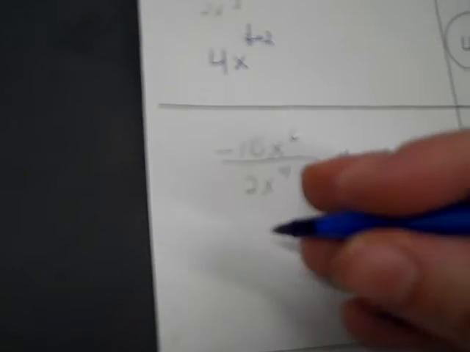Okay, now the next one, I'm going to be dividing negative 10 by 2. I'm just going to pretend that that's a division problem with the 10. I'm going to ignore the x's for a second and just divide negative 10 by 2. Give me negative 5. Okay, now on the x, we need to take our 6 and minus the 4. So 6 minus 4 would be 2. So my answer is negative 5x to the second power.